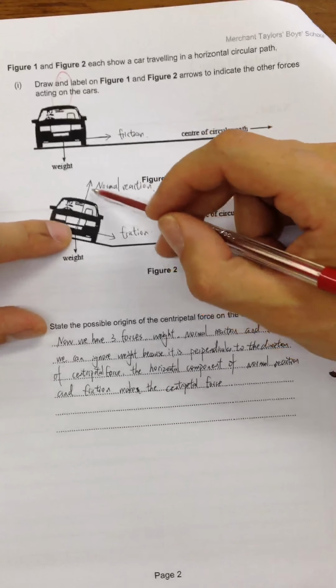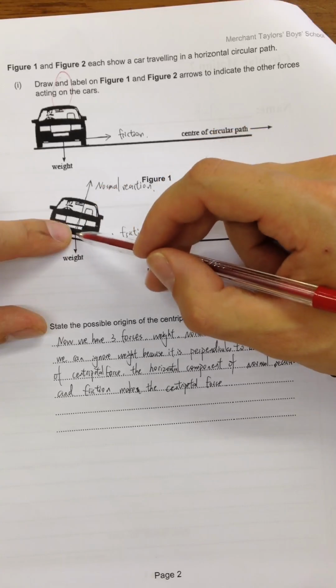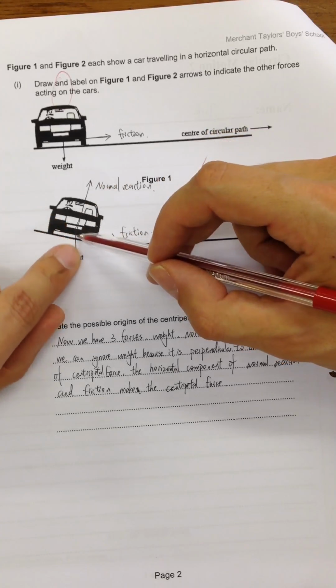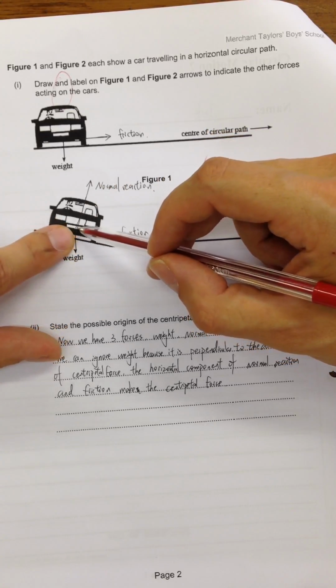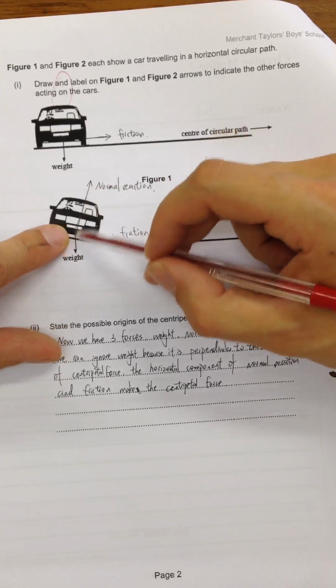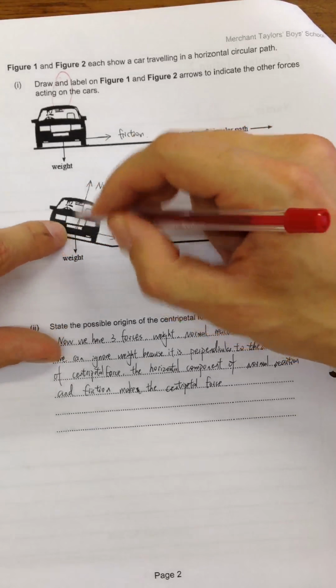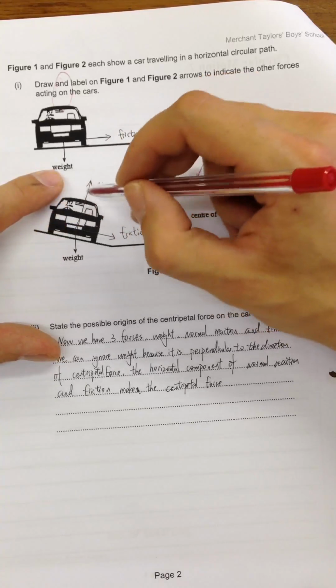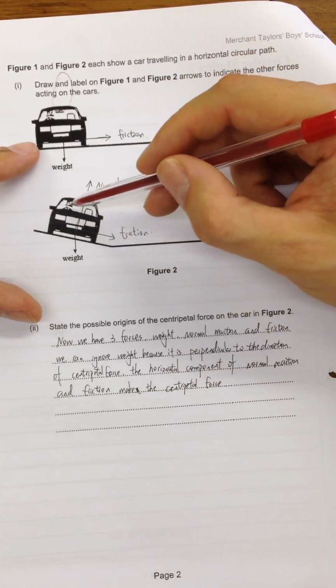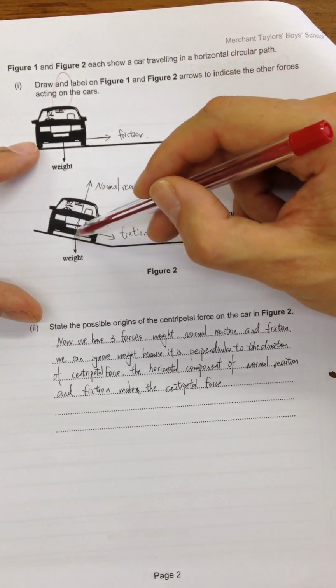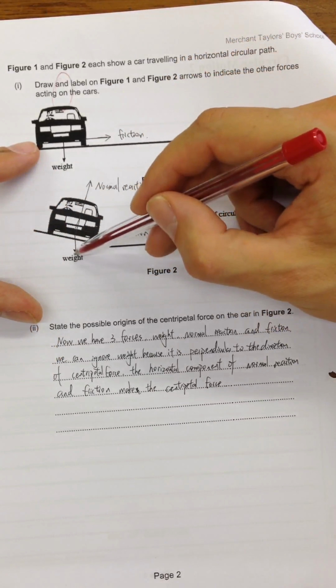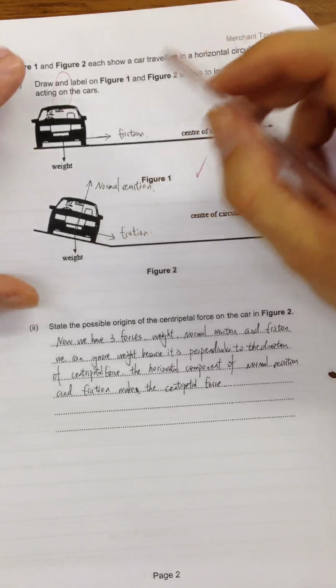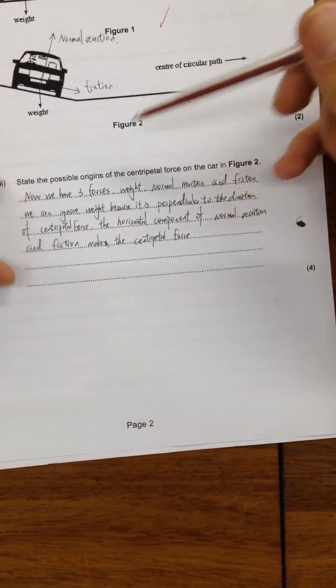Just be careful, the reaction force, I think you've drawn the arrow so that it starts here, so it's quite long. It's not hugely important, but you should make it long enough such that the vertical component of that reaction force is the same magnitude as the weight here. Okay, but I'm not too bothered about that. Let's look at your next bit.